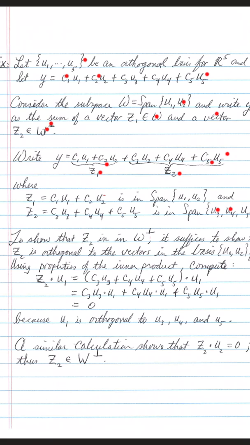Using properties of the inner product, we're going to compute z2 dot u1. z2 was the weight and vector for the last 3. We're going to dot that with u1.